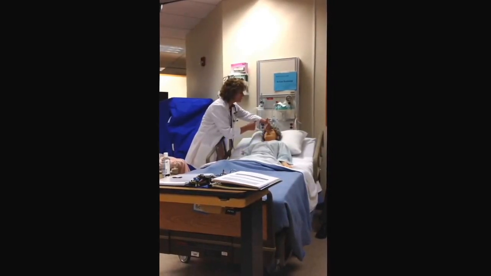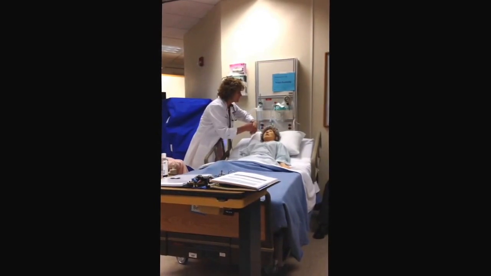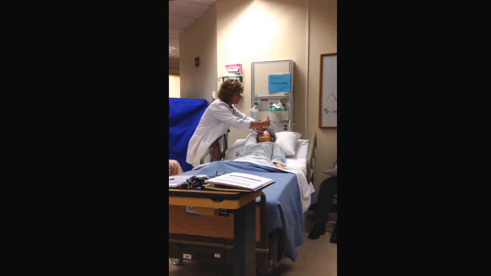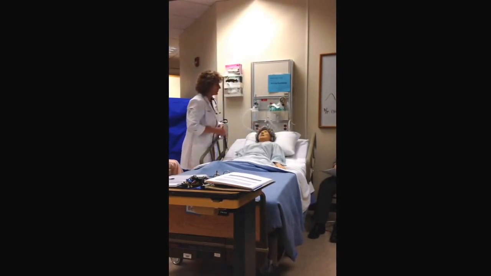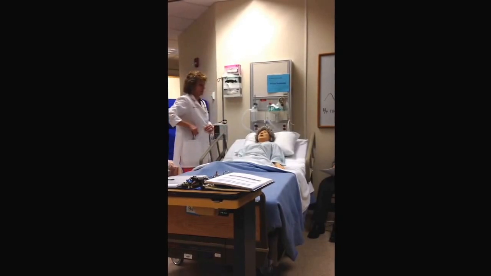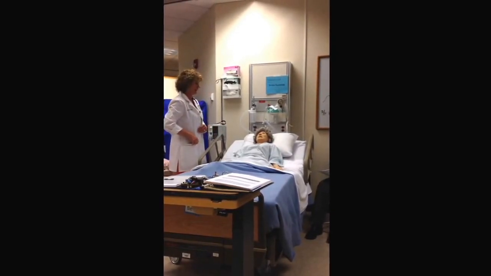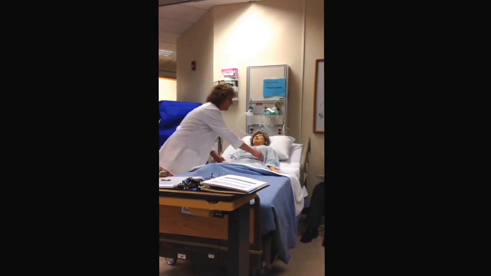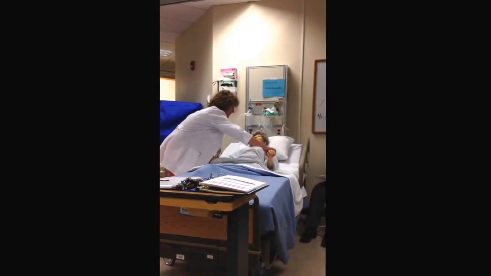Okay, so pupil constricts from a 5 to a 2 millimeter. And now your left eye. Pupil constricts from a 5 millimeter to 2 millimeter. Reaction is brisk and equal bilaterally. Okay, so now I'm going to go ahead and check your upper extremities.